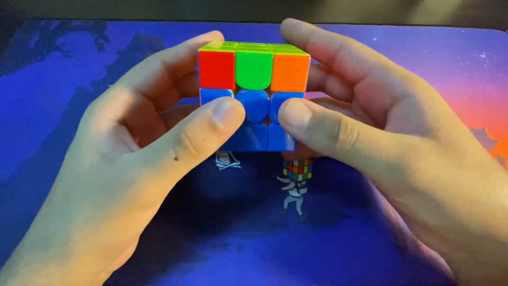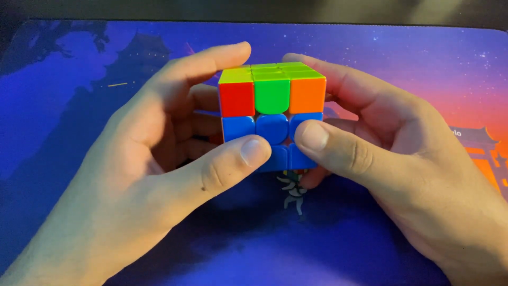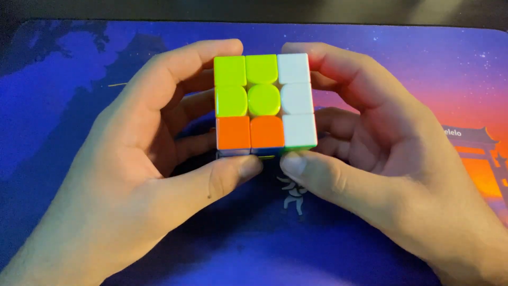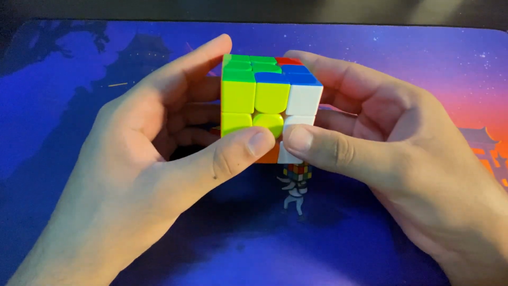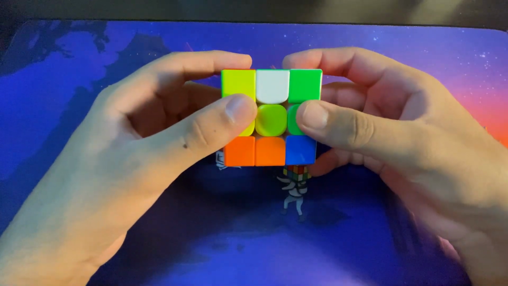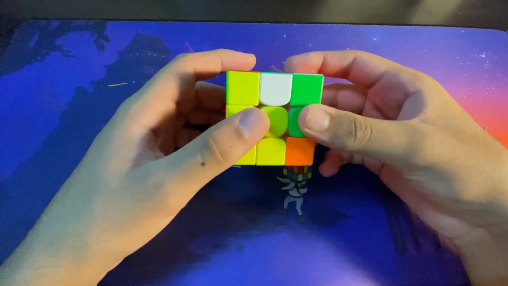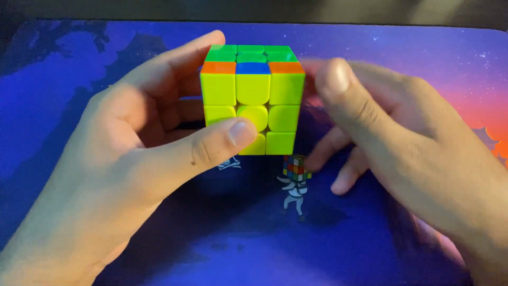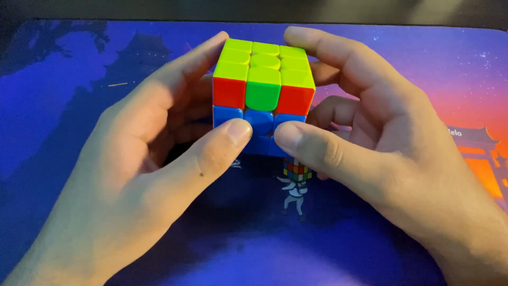So it's on the back, and we do this algorithm: R prime F R prime again. We move to the yellow. U2 R D prime R prime U2 R2, and that should get you to the next case.